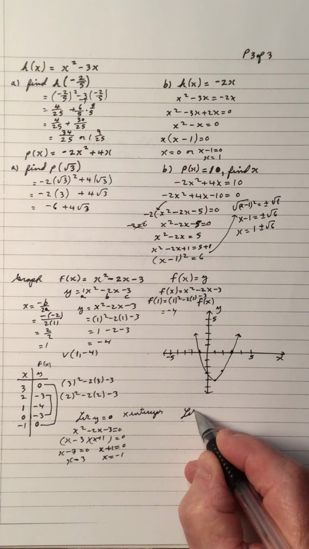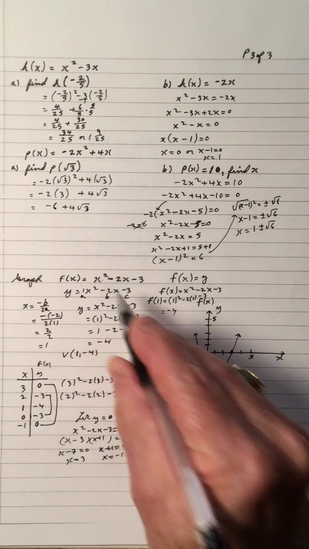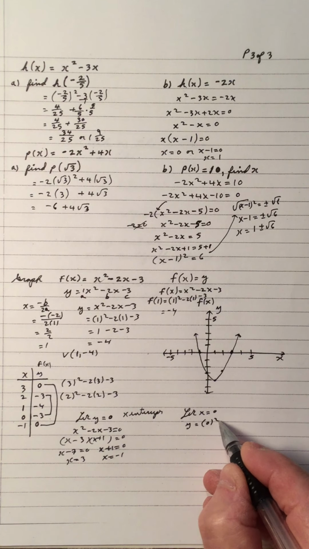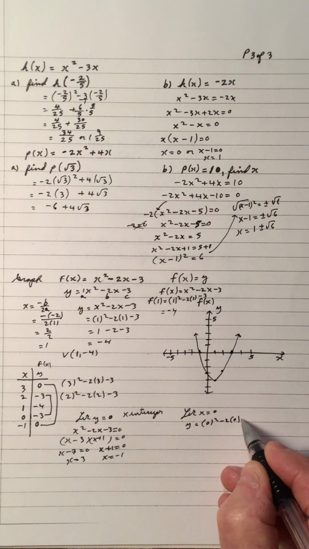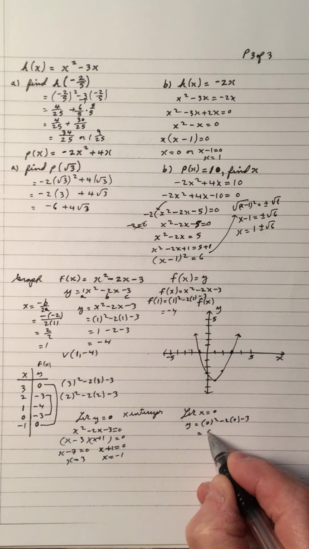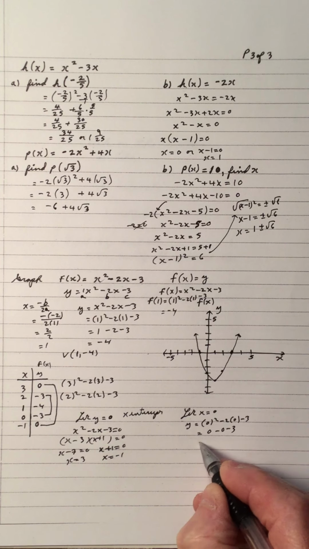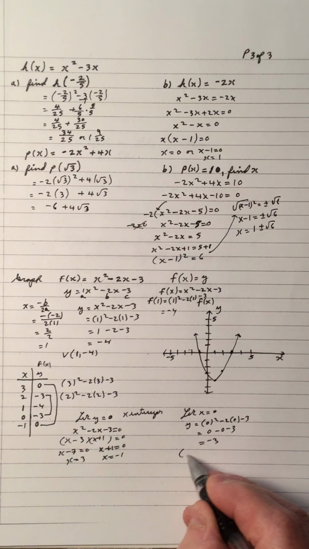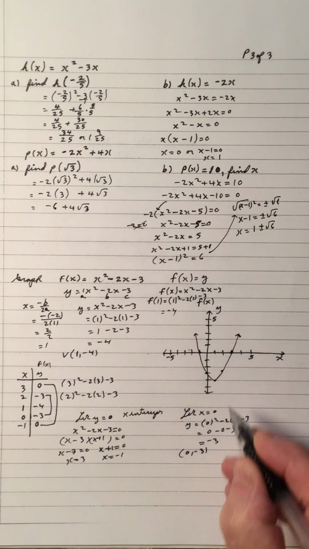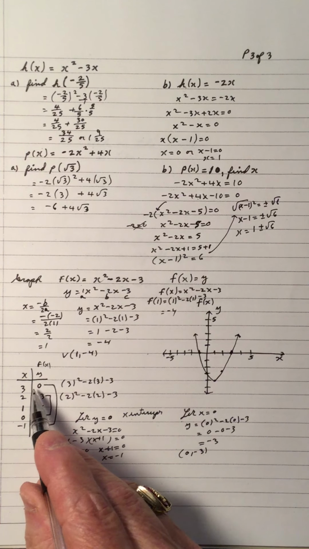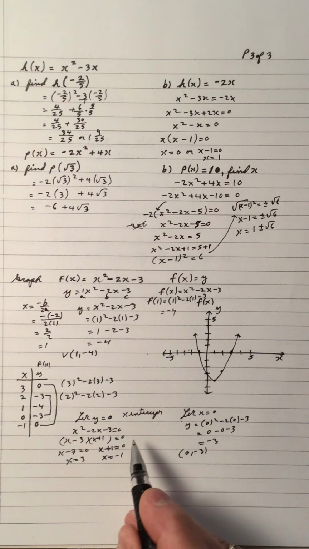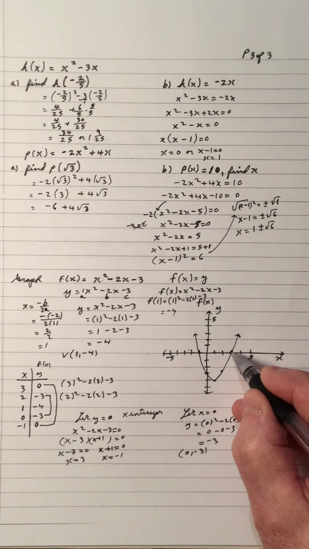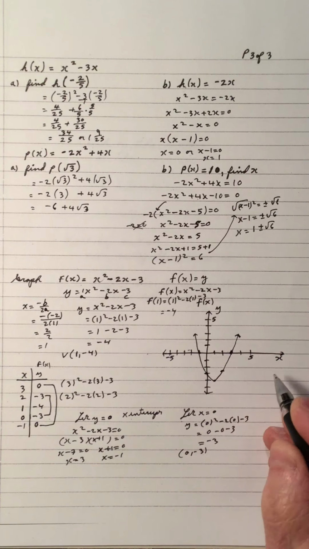I can also let x equal 0, and I get y equals 0 squared minus 2 times 0 minus 3. 0 minus 0 minus 3. So by letting x equal 0 in the equation, I get x is 0, y is negative 3, which is here. So the table of values did it for me, but not always. So by letting y equal 0, you get the x-intercepts. By letting x equal 0, you get the y-intercepts. So there's the graph of the parabola.